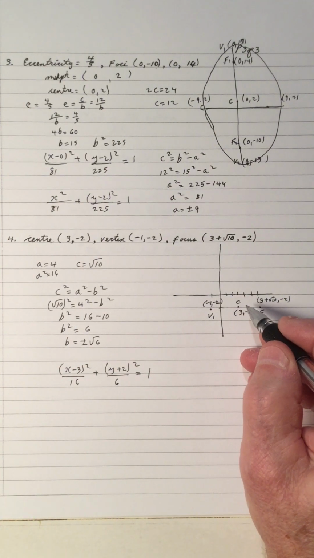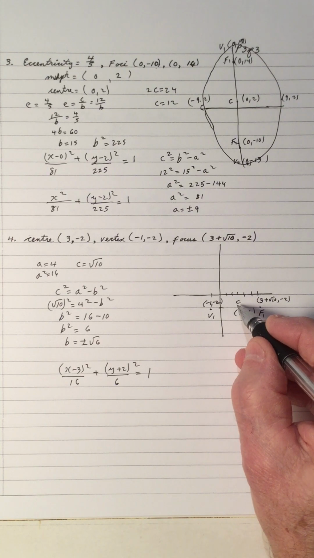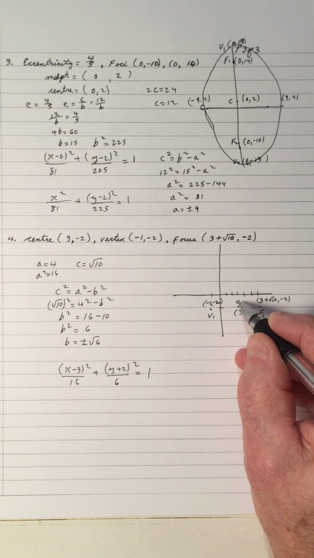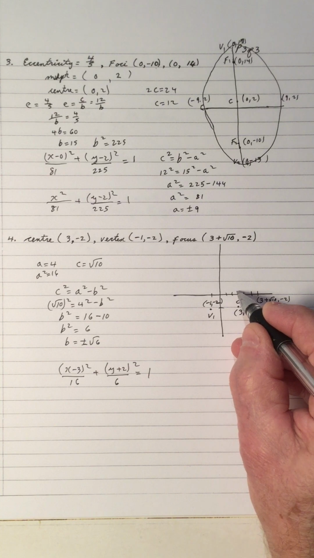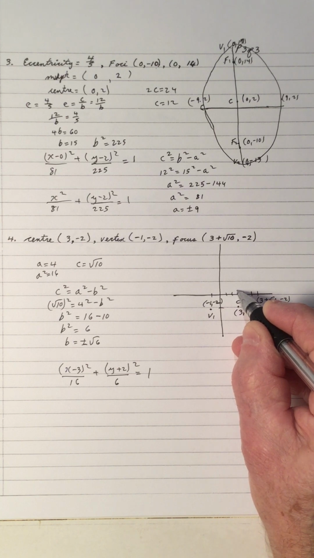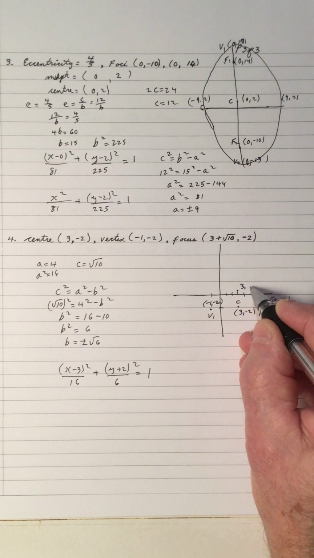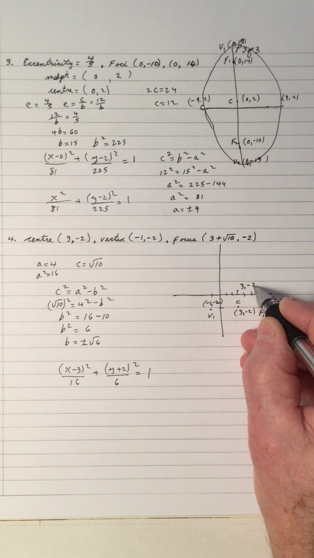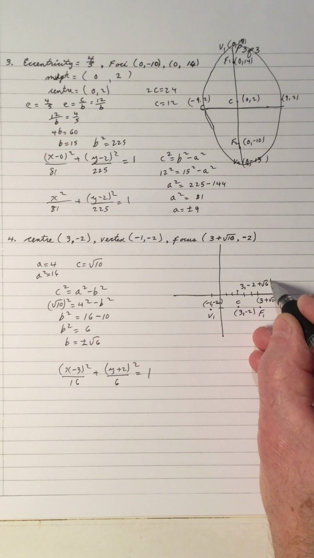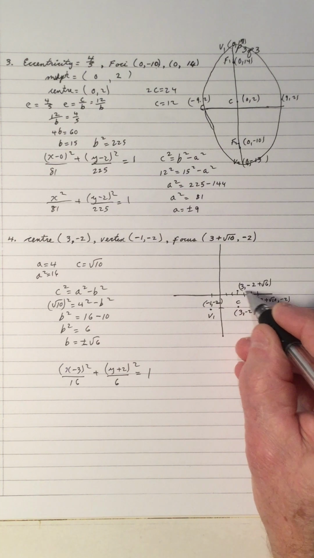And b is root 6. Root 6 is what? A little bit more than 2. So the center is right here. Root 6 is, let's say, 2 point something. So this is 3, and -2 plus root 6 if you wanted the co-vertices.